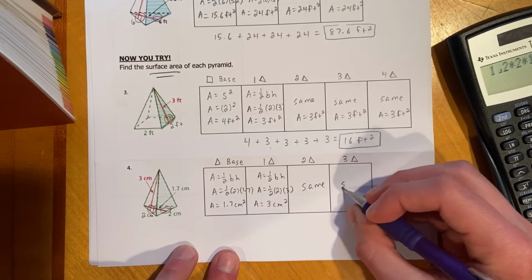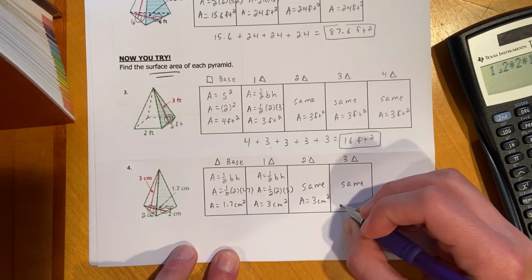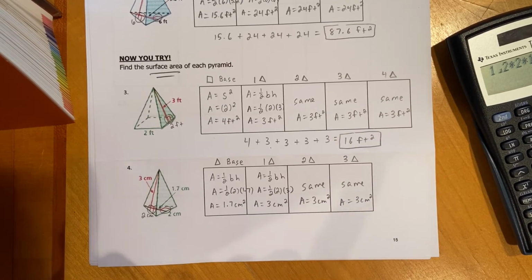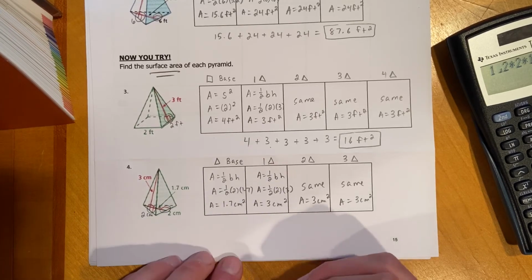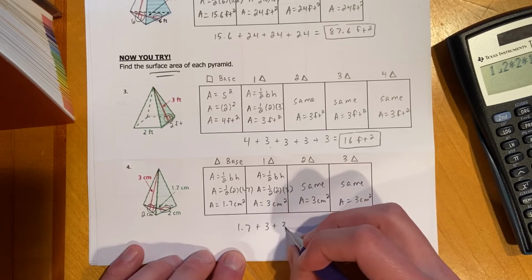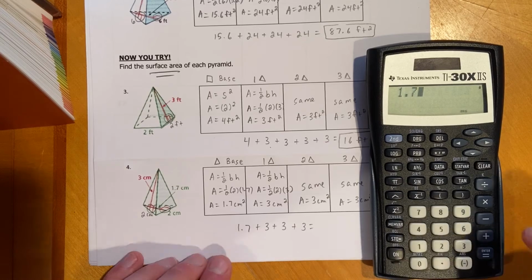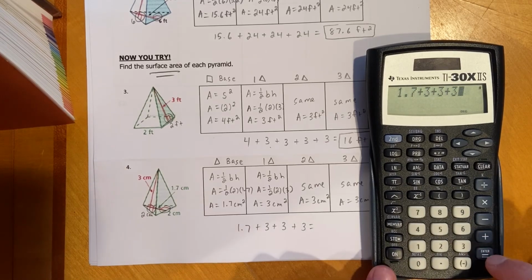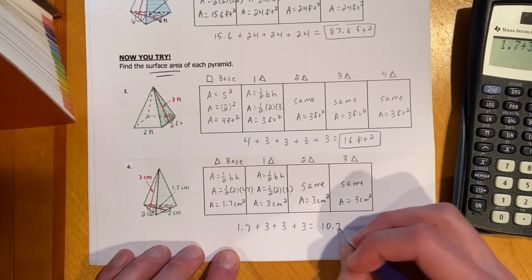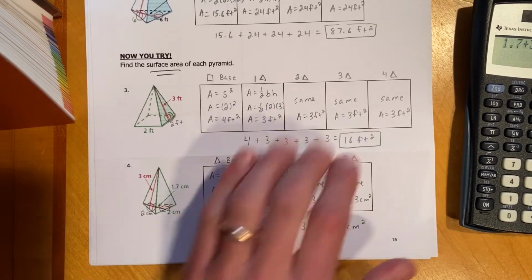As we know, these are the same, so they also have an area of 3 square centimeters, which makes my total surface area of this triangular pyramid 1.7 plus 3 plus 3 plus 3. Using my calculator, I get 10.7 square centimeters. Very nice job.